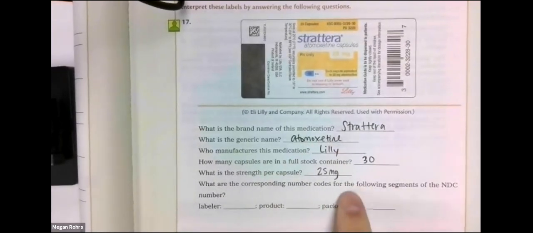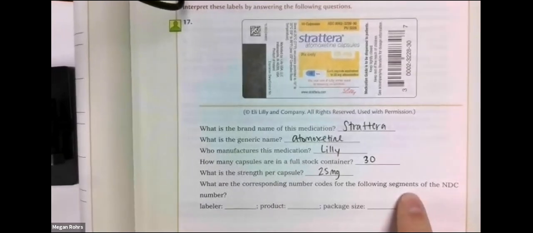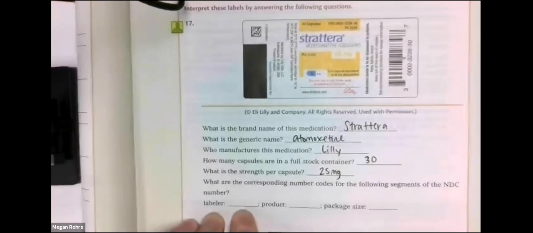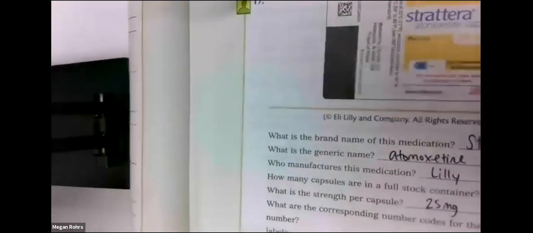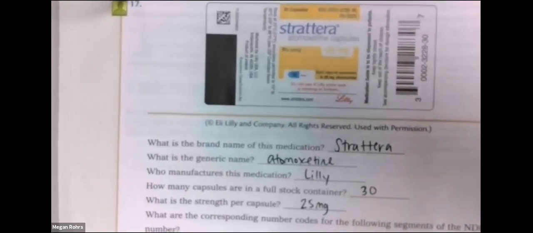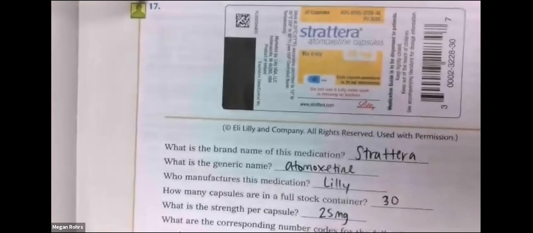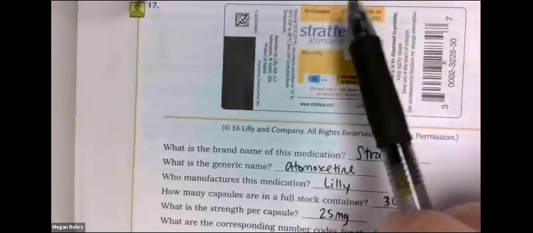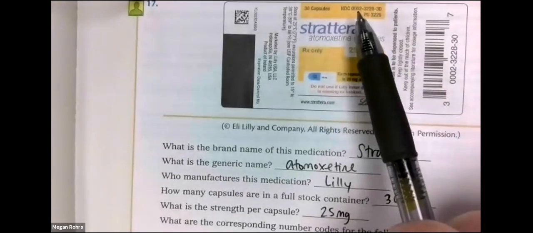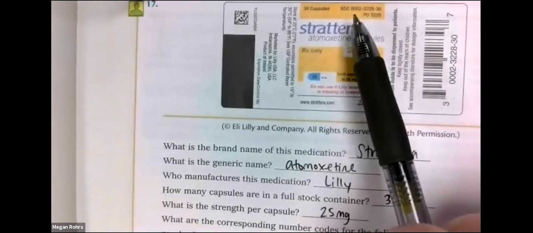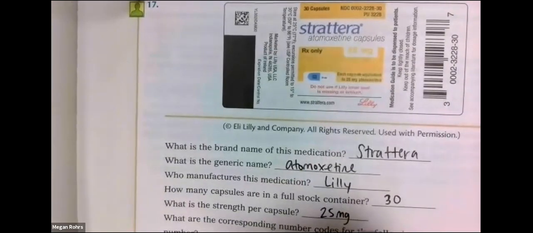What are the corresponding number codes for the following segments of the NDC number? The labeler or the manufacturer is always going to be the first section. The NDC number again is up here. So the labeler code is going to be 0002.